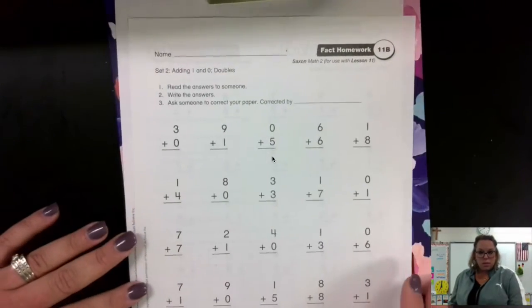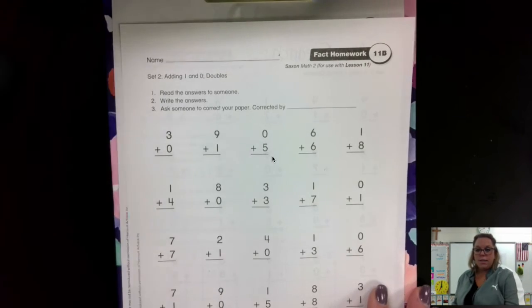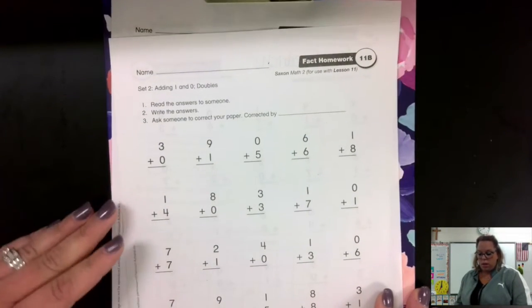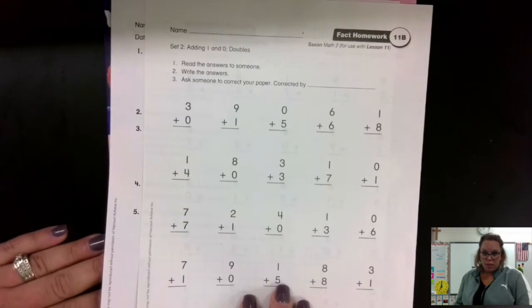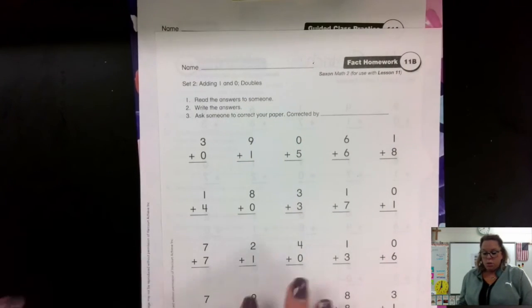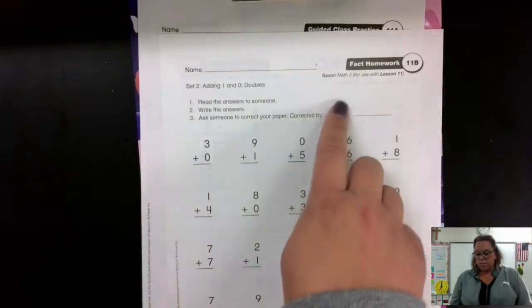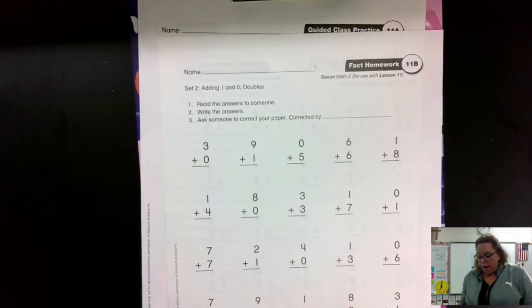Please make sure that you get your name on the back side of this sheet, and this back side is your homework tonight. So please make sure that you're getting your homework done. You can't just do the front side in class. You have to make sure you do the back side for your homework. Then have someone check it and sign that they checked it for you, and then put that in your folder.